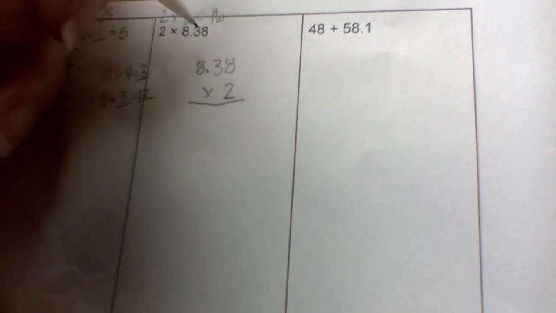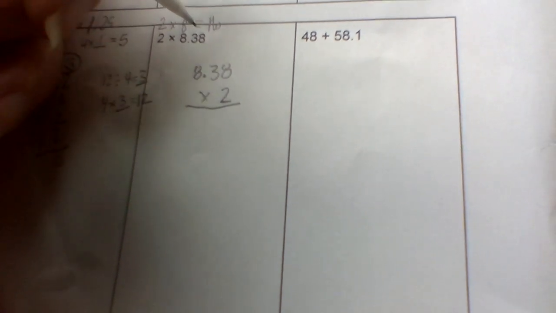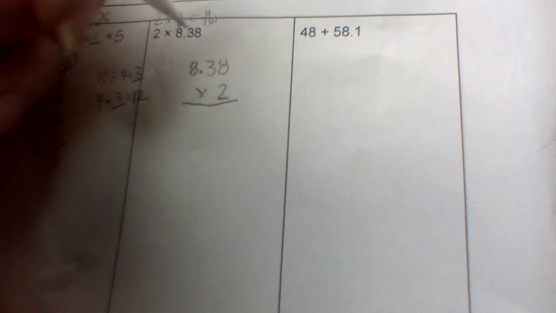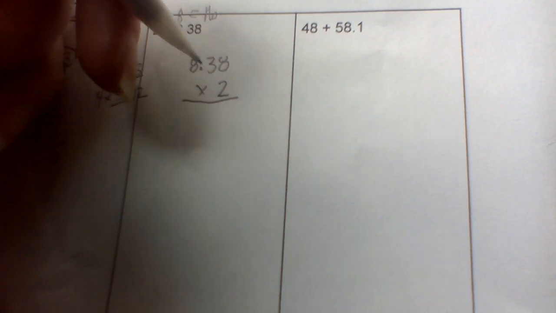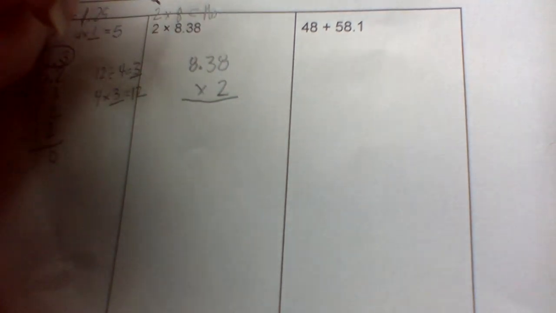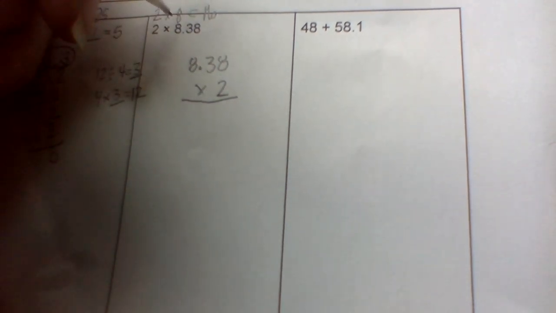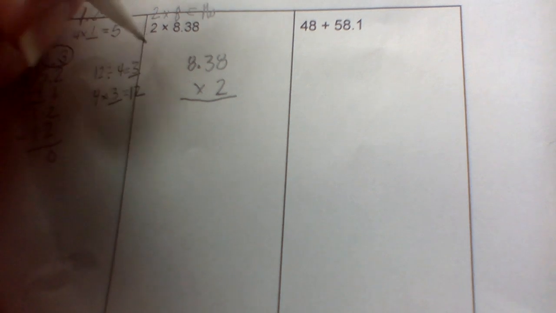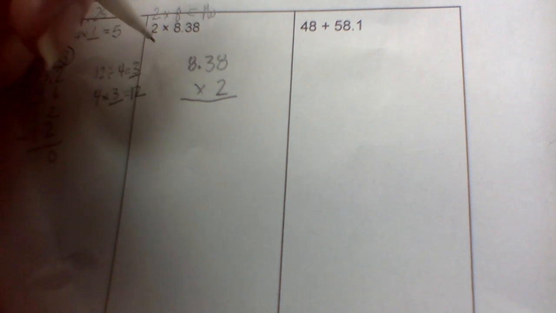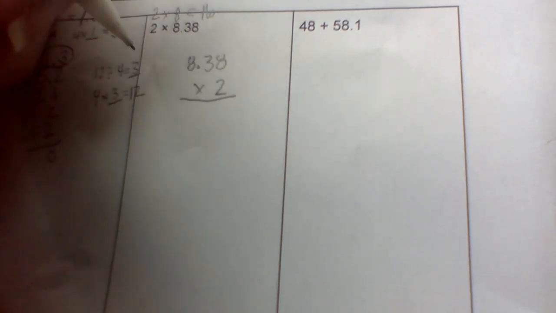Remember when we talked about division and multiplication, it may or may not be as close as you think, because remember, we are making groups. Here I'm making 2 groups of like $8.38, so it's a little bit different. And remember, on this one, I rounded kind of down. So I did not account for these 2 groups of 38 cents. So my answer is going to be more than the 16. But remember, that's something we were talking about.